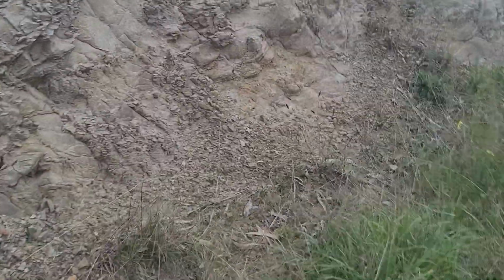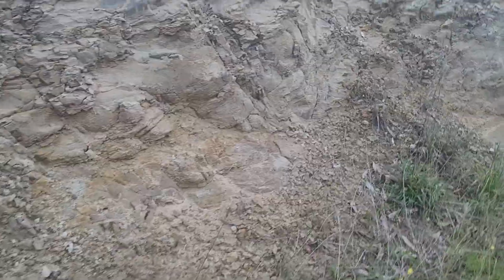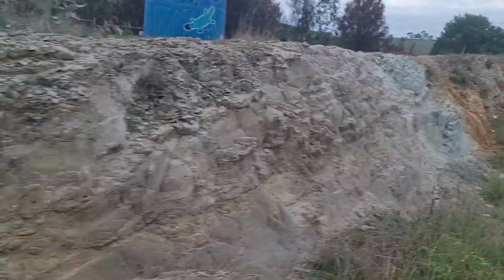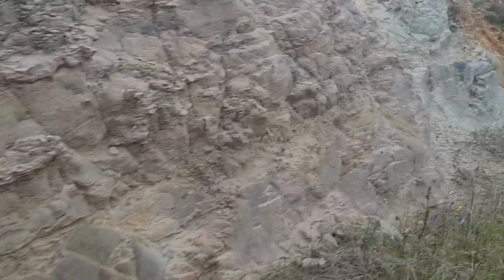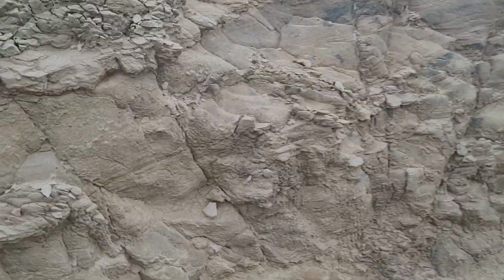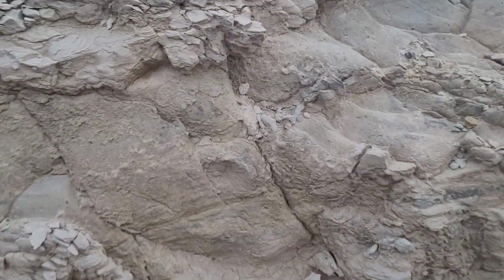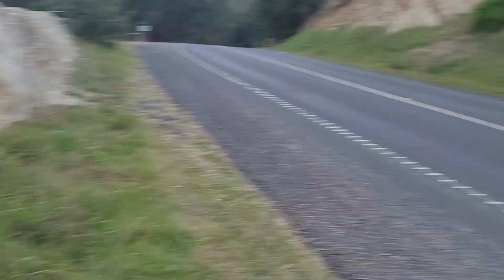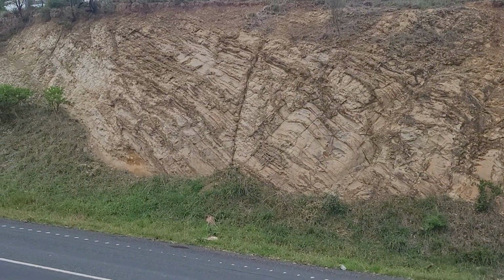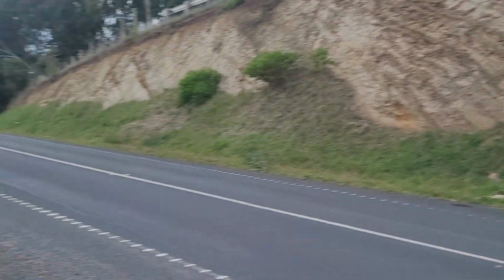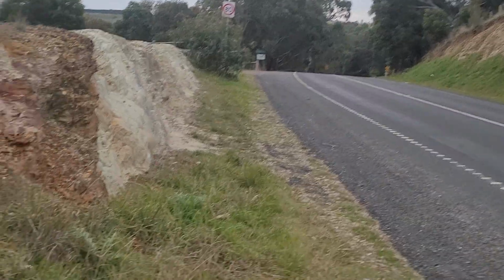Okay, so on this side compared to the other side, I don't see that much bedding in the actual material. Yeah, definitely siltstone. But it does look quite similar to that material.